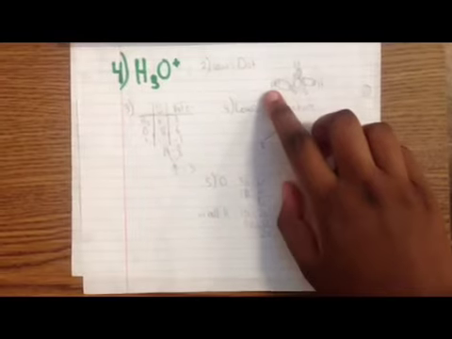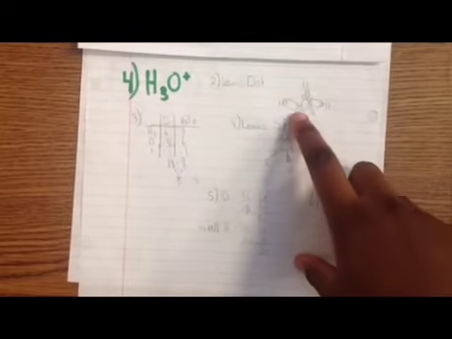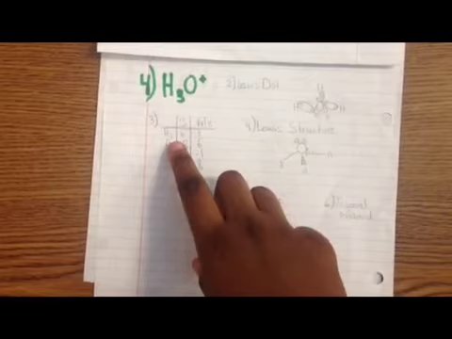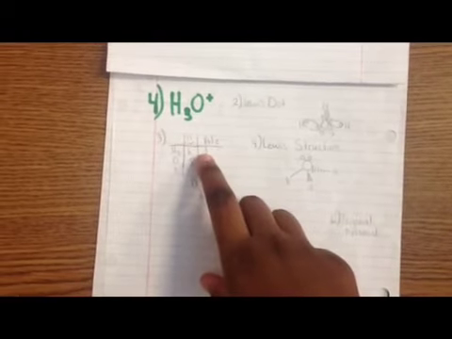H3O positive. The Lewis-Dot structure has 1 electron on each H and 6 on the O. It can't be drawn because there's 3 extra electrons with nothing to do with them, so you have to do the table. H3 needs 2 each to be happy, so that adds up to 6. 1 valence electron each adds up to 3.